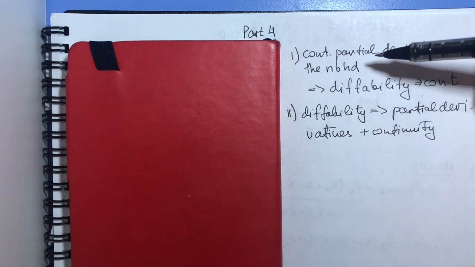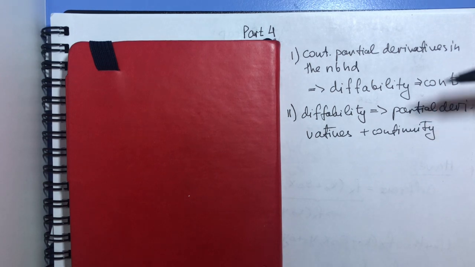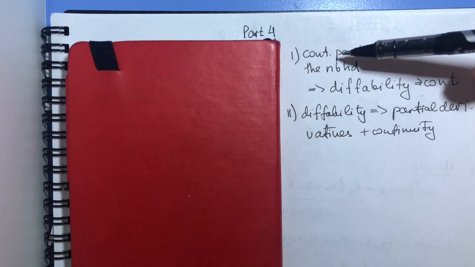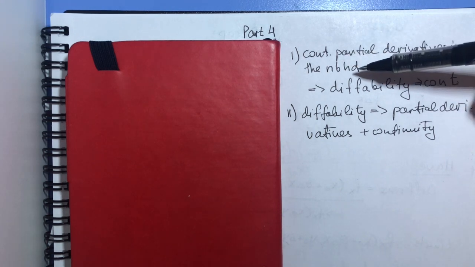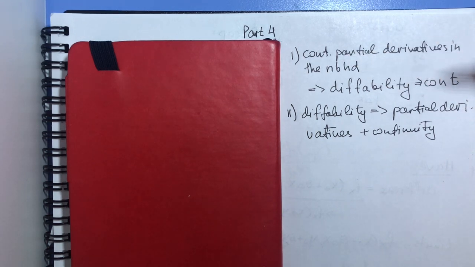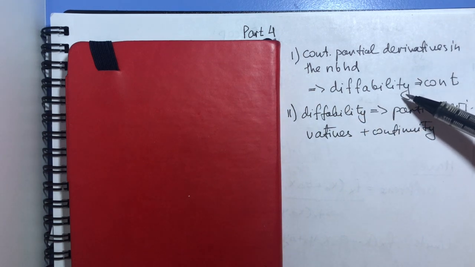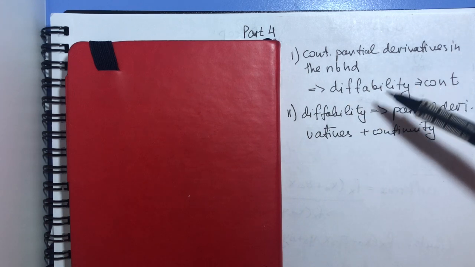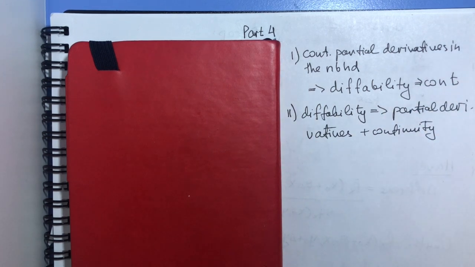So in the previous part, we proved that the existence of continuous partial derivatives in the neighborhood around the point of interest implies differentiability of a function, which means that a function can be locally approximated with the best linear approximation. And differentiability implies continuity, which can be derived from that proof.